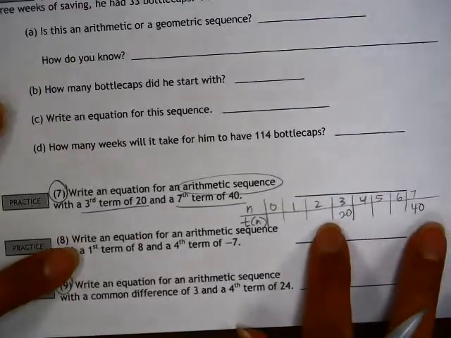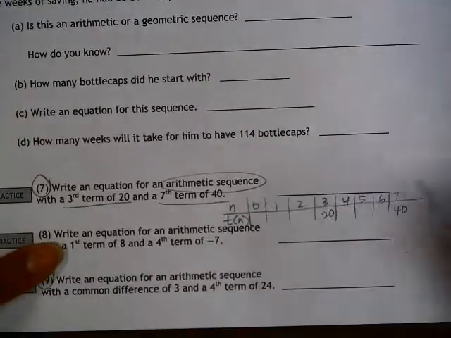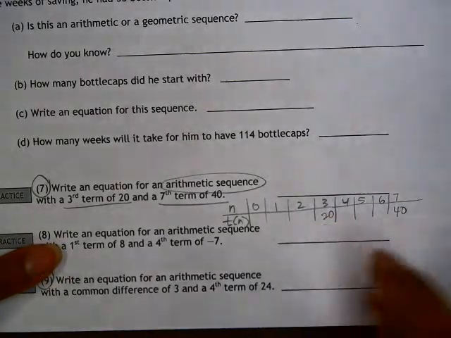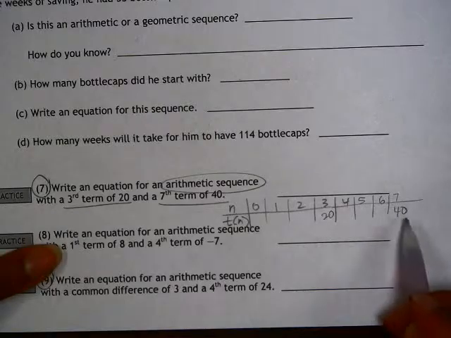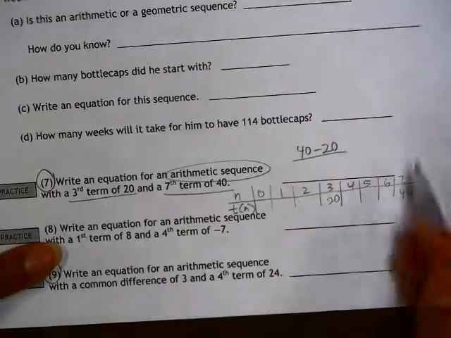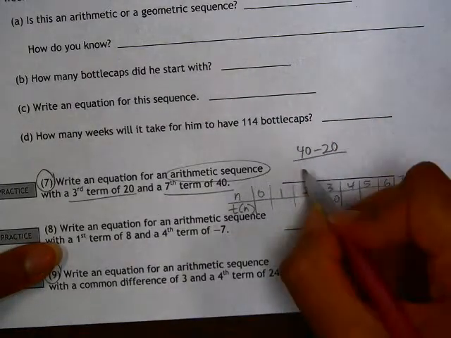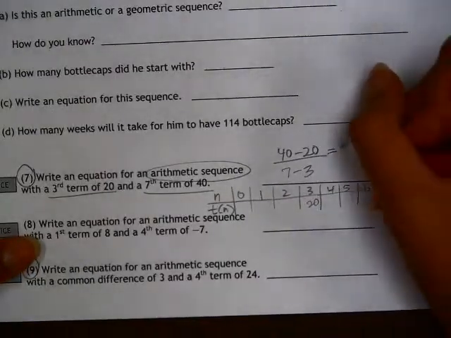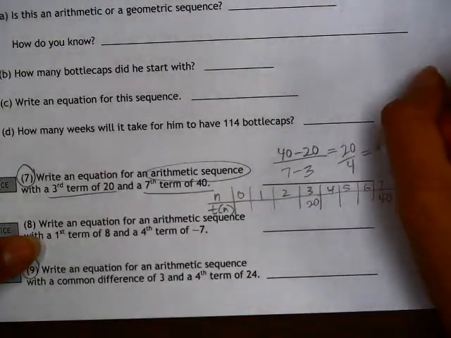If you look at this table, we can determine the adder or the common difference by looking at the terms that are given. We know the change in the t of n values is 40 minus 20. And if we divide by the change in the n values, 7 minus 3, we can come up with the common difference. So this would be 20 over 4, which is 5.